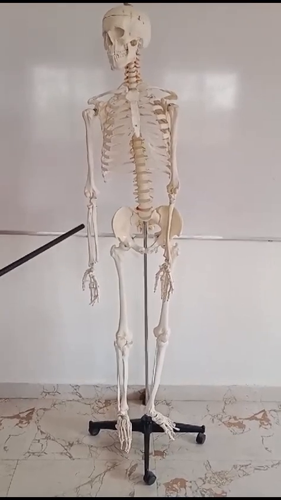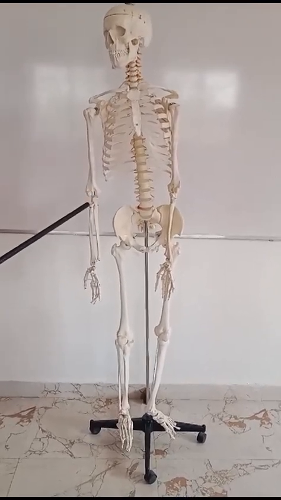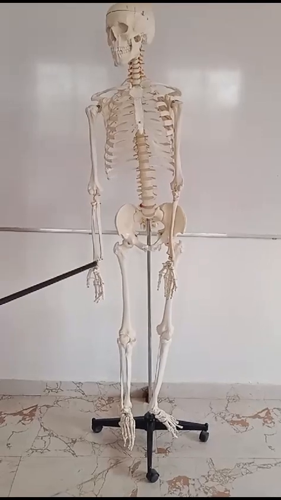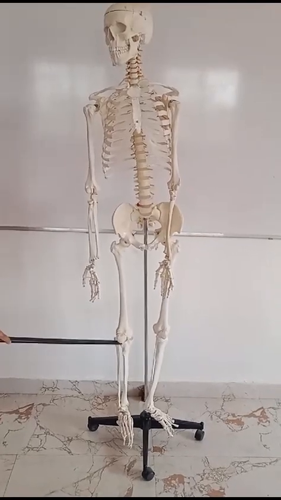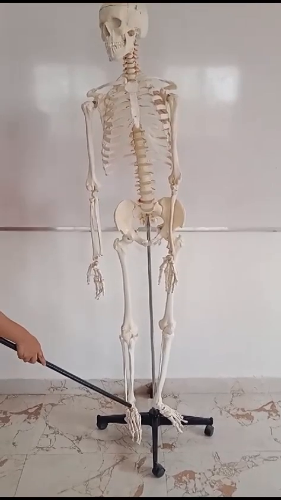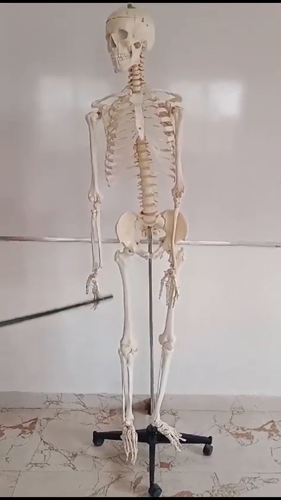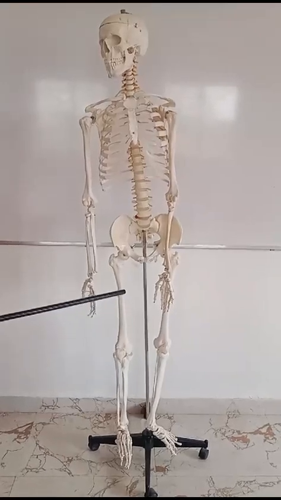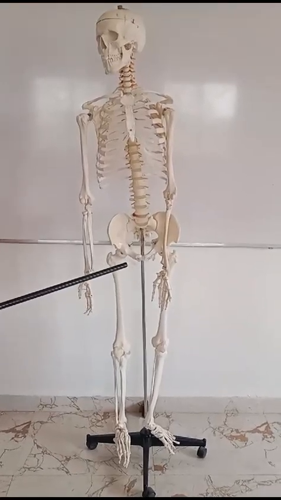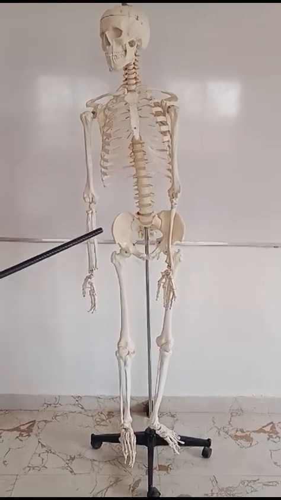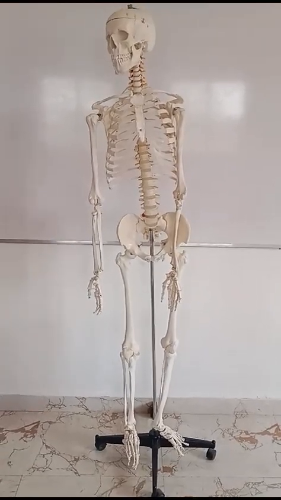And here there is the elbow joint, which is a hinge joint. There is the wrist joint, like that you have hinge joint, knee joint. Then you have the ankle joint. So all these are various types of joints which are movable, so they are called synovial joints. So this is about the classification of bones and joints.